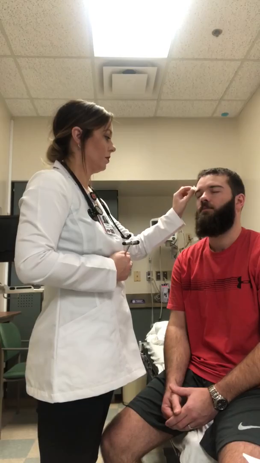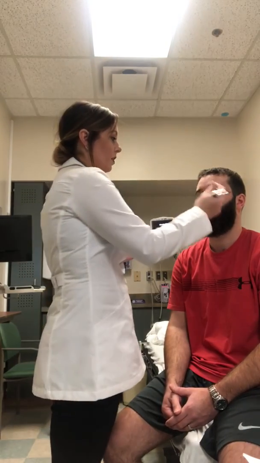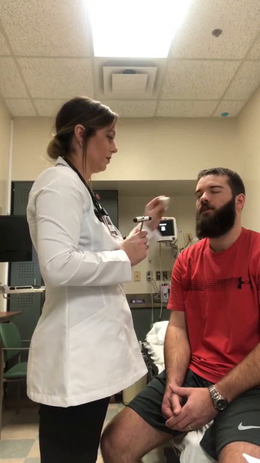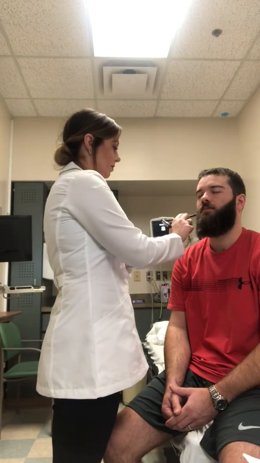Cranial nerve 5 would be the sharp or dull test. So I have the patient close his eyes and tell me if he feels if it's sharp or if it's dull. And also, not only if he feels it, but where he feels it. Is it sharp or dull? Dull on my forehead. Okay. Sharp on my cheek. Dull on my nose. Sharp on my cheek. Okay. And then you could assess that cranial nerve is intact.